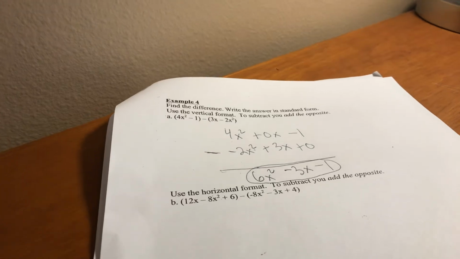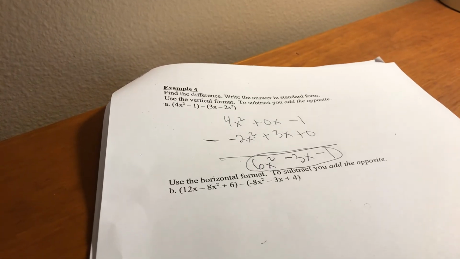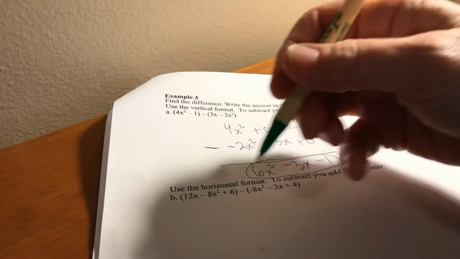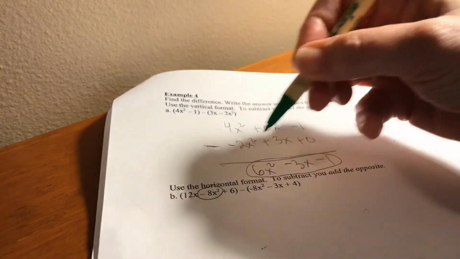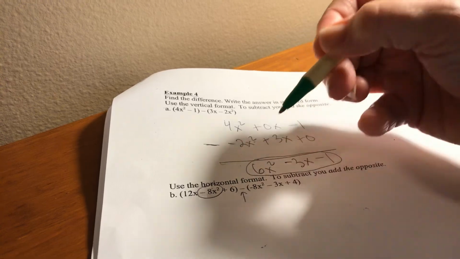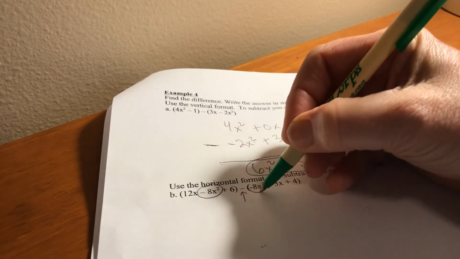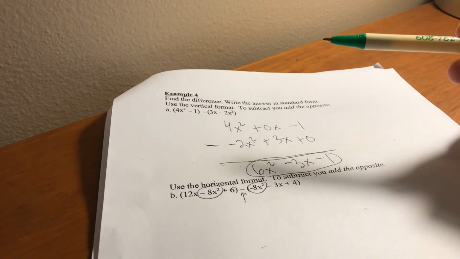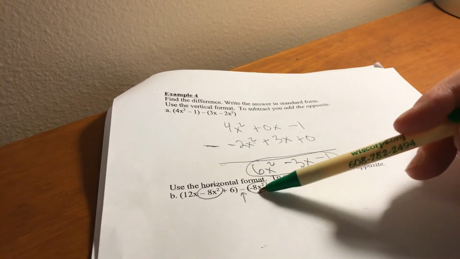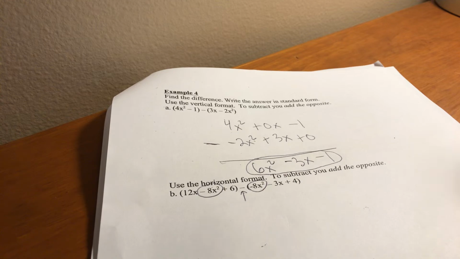Horizontal format. Yay. It's my favorite. Okay. So if I have, and I will just circle this, I'm using x squareds first, but I have a negative 8x squared. I am subtracting a negative 8x squared. Subtracting a negative, that's adding. If I have a negative 8 and I add 8, those are going to cancel each other out.